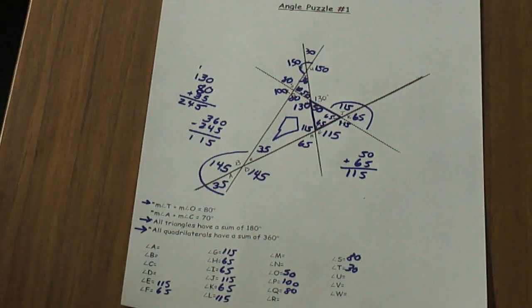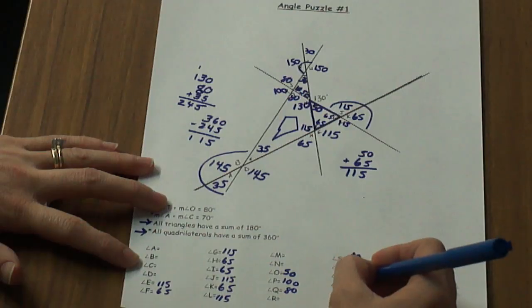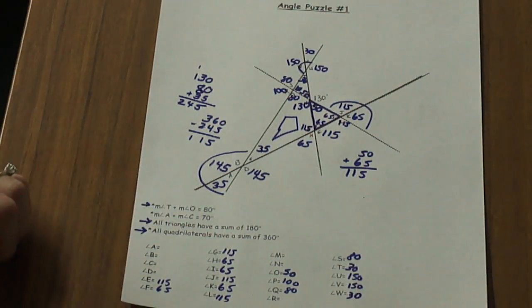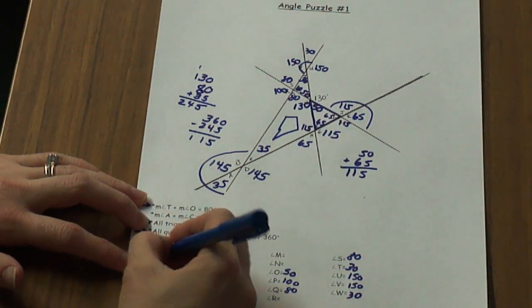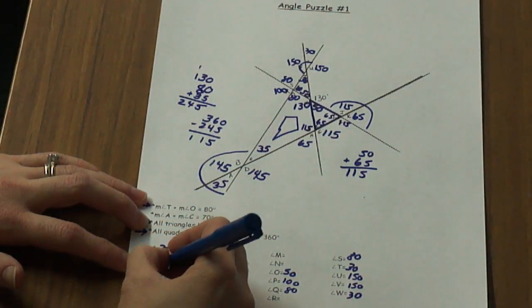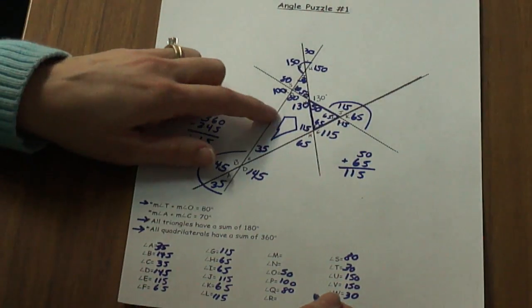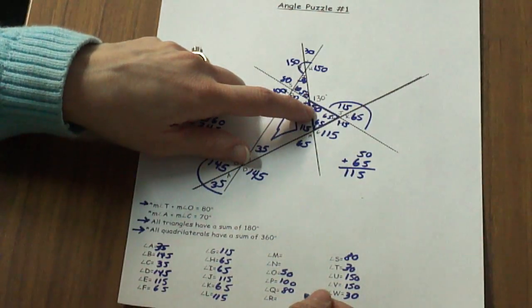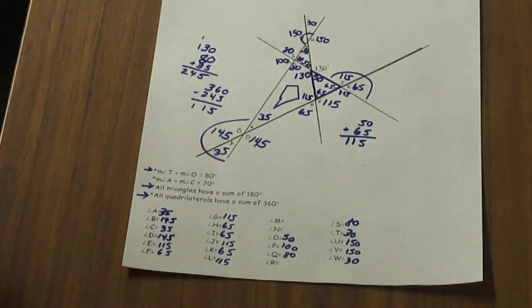At this point, we have solved all of our angles, and we can just add them in to our answer box at the bottom. And M and N, let's see. This one's M, is that 150? And N is 130, or reverse. I'm not sure I can see from here. That's Angle Puzzle 1.